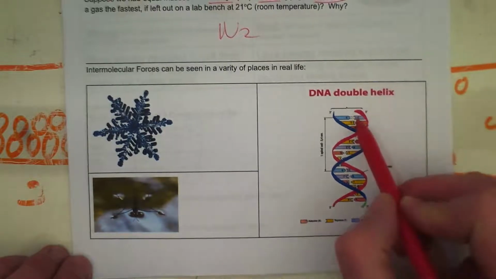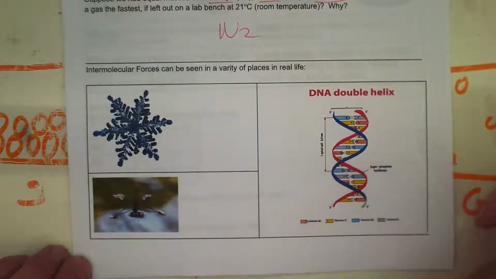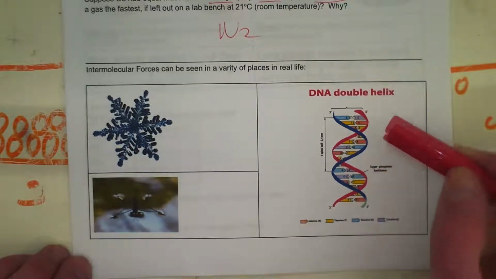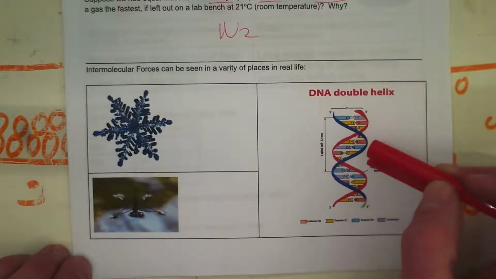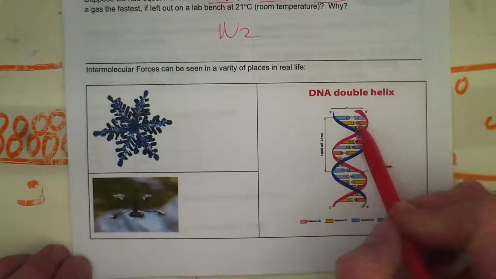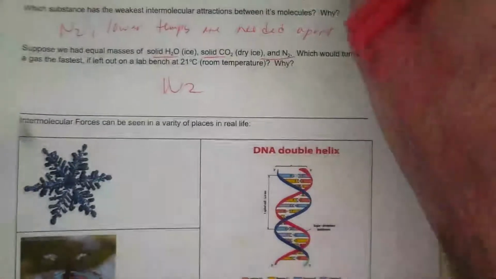Well, what's keeping those base pairs together? What's keeping those base pairs together is hydrogen bonding. I believe for the most part, it's intermolecular forces. You don't want an actual chemical bond there. What you want is an intermolecular force that doesn't require a lot of energy to break. So, lots of real world applications.